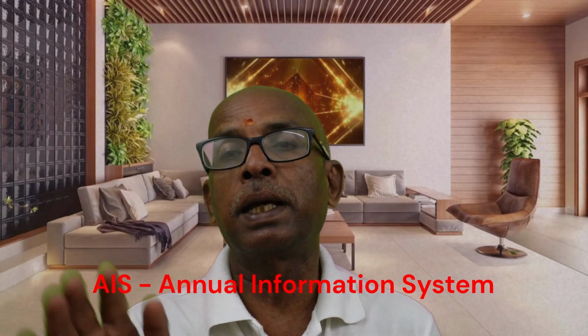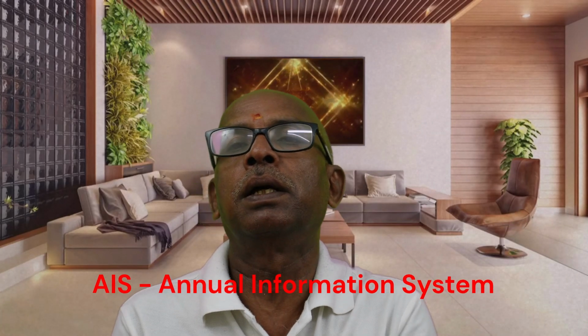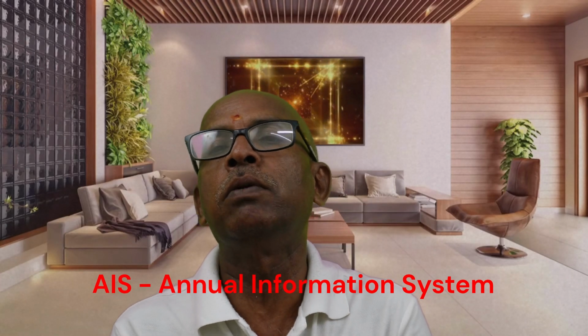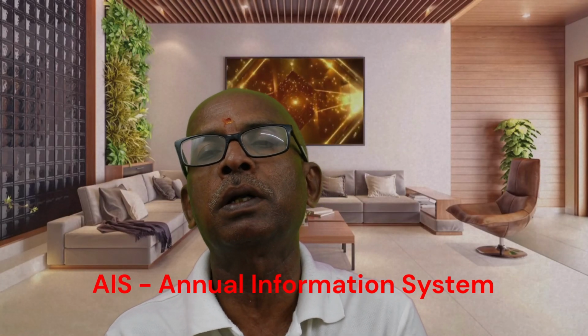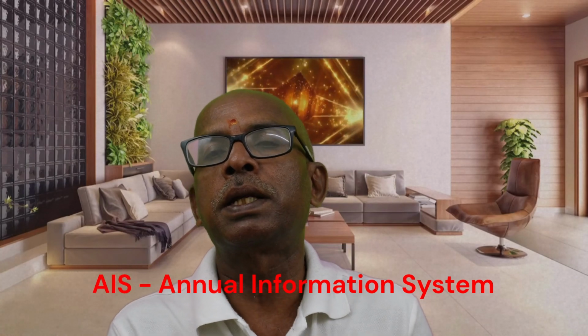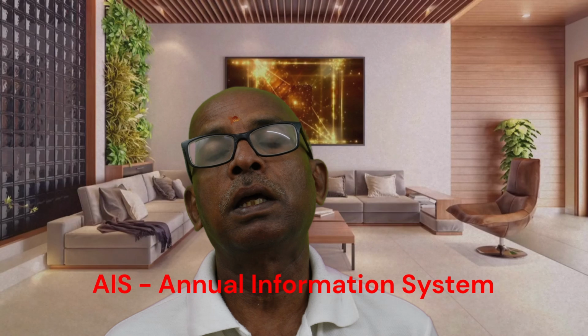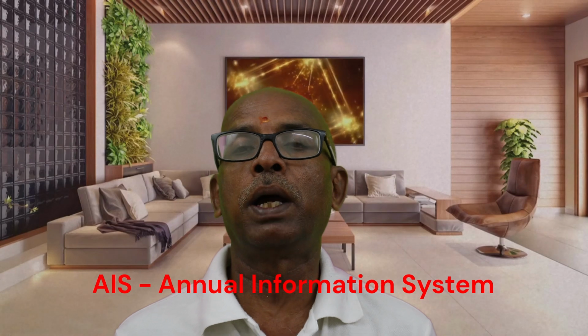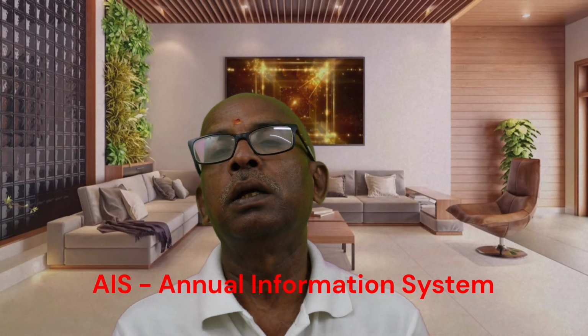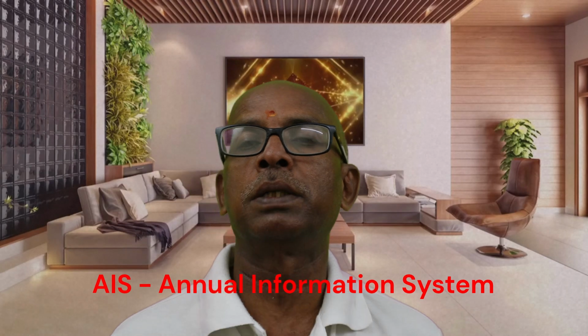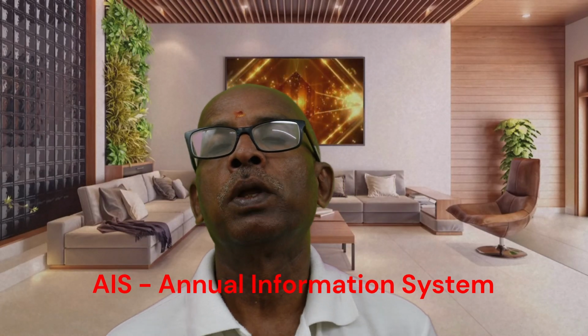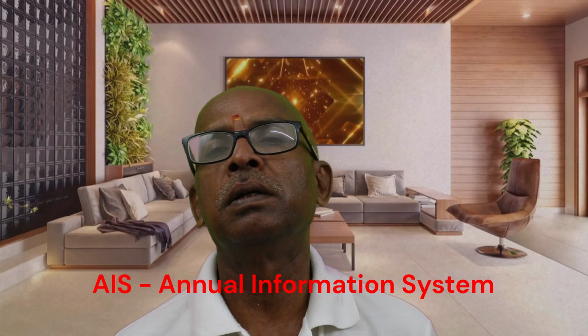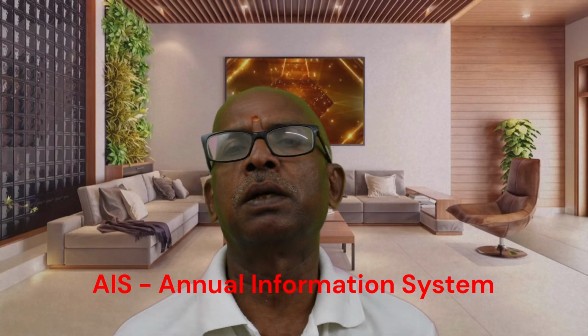There you can see two options, PIS and AIS, Personal Information System and Annual Information System. Annual Information System is nothing but all your last year transactions will get reflected. All your salary, any income that you got, any interest you got from bank, any major transaction you have done, any purchase of immovable properties, foreign visit, shares buying and selling, fixed deposits opening and closing, any interest, all those things will be reflected in the AIS.